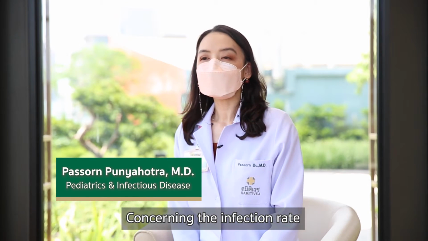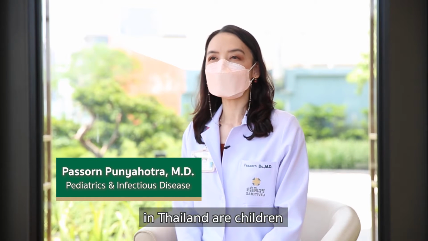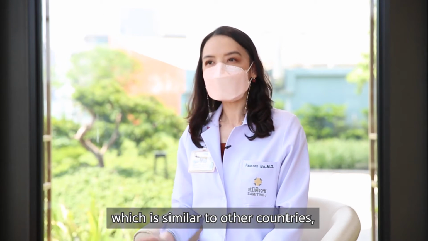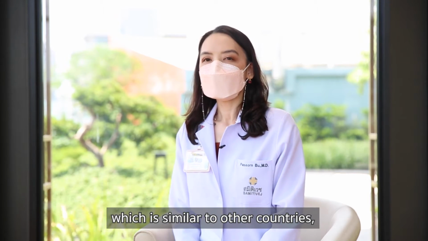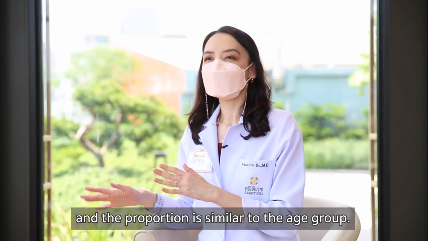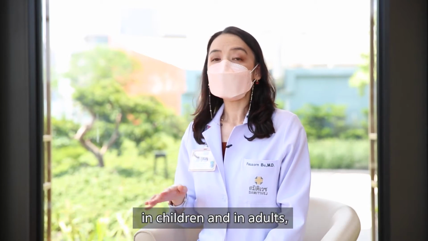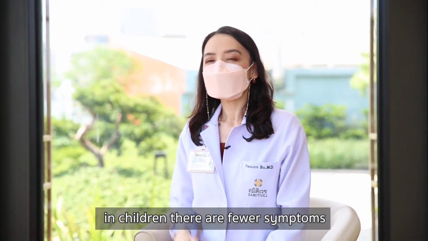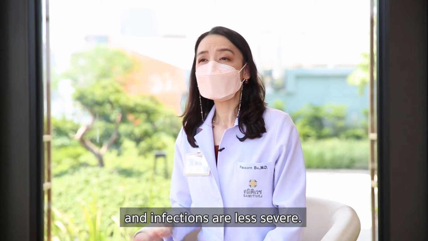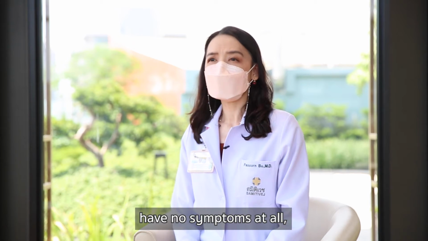The first one is the infection rate. We found about 10% of children in our COVID patients. So it's similar to other countries around the world, and the proportion is similar to the age group. What's different between the severity of COVID in children and adults is that children have much fewer symptoms and much less severity. About 20 to 30% of children have no symptoms at all.